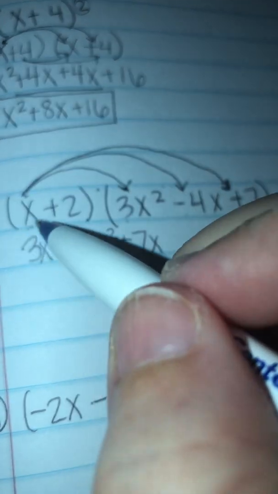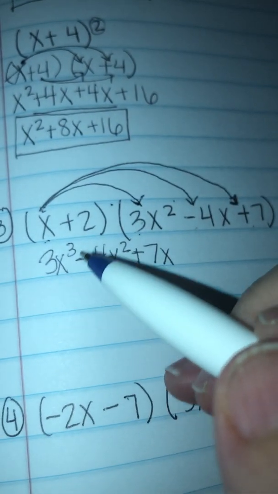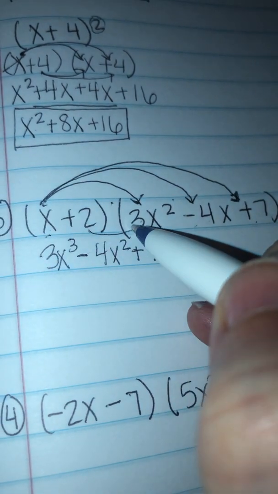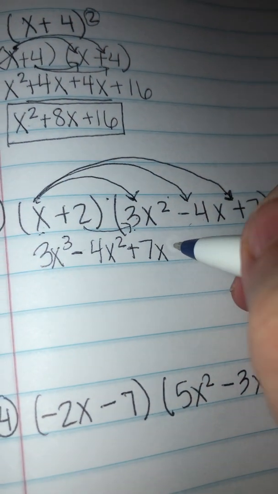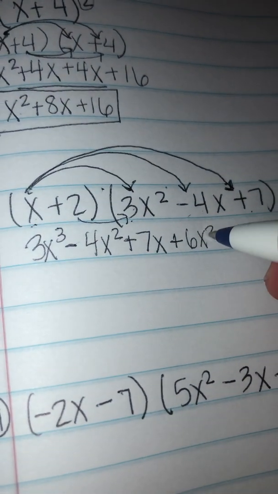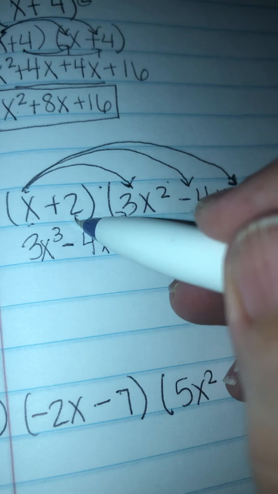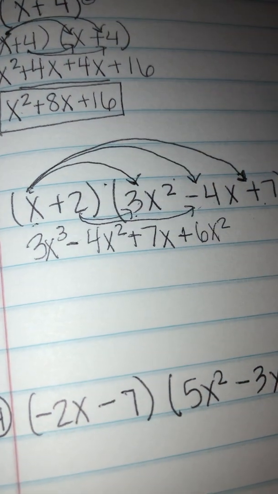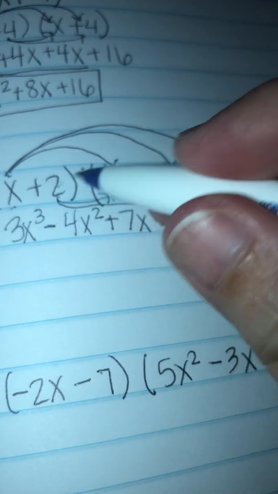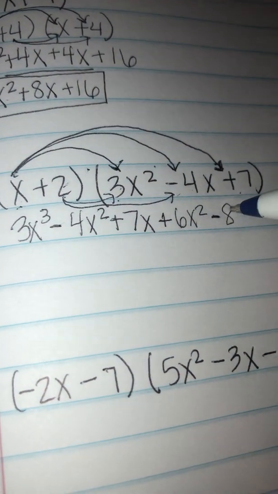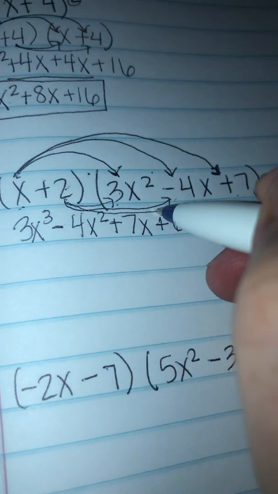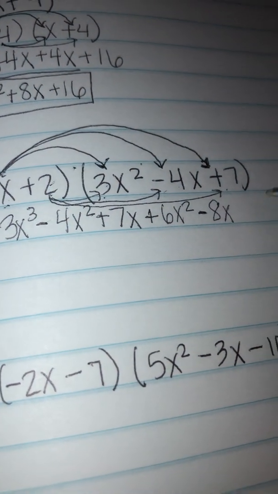So I'm done with this first term here in the first set of parentheses. Now I'm going to distribute the positive 2. So positive 2 times 3x squared first. Positive 2 times 3 is a 6. Attach the x squared. Then 2 times negative 4x. That's going to give me a negative because 2 times negative 4 is negative 8. Attach the x.